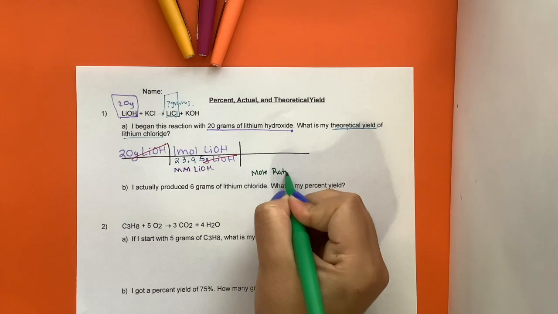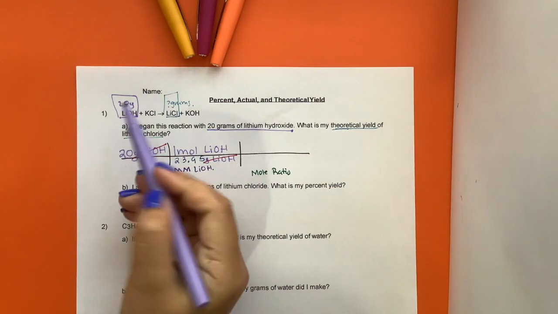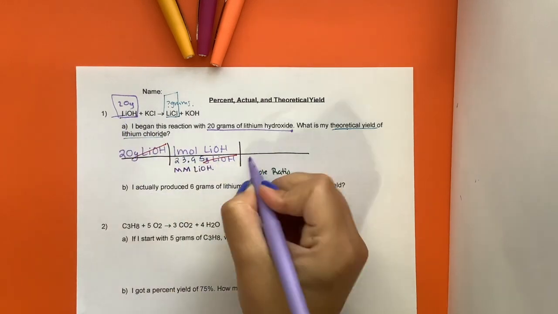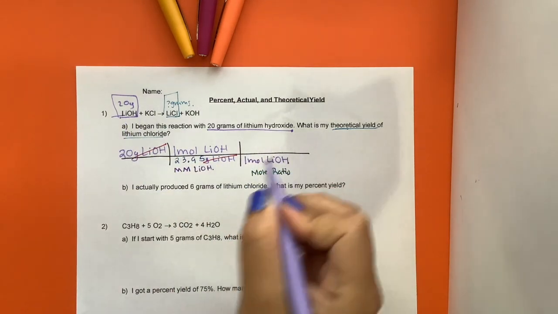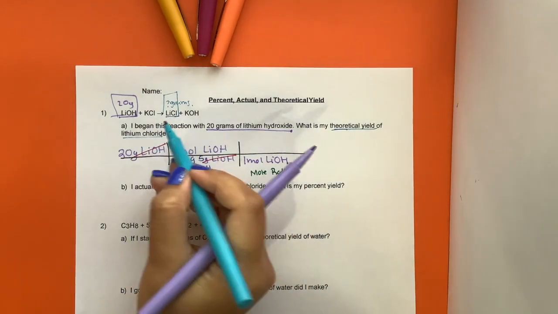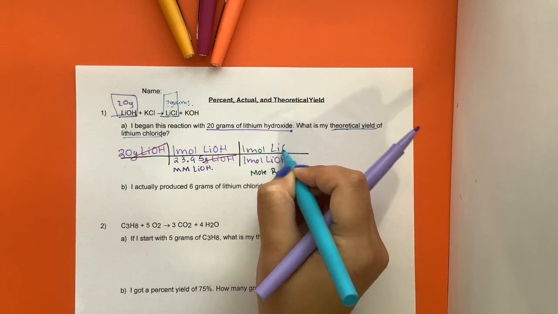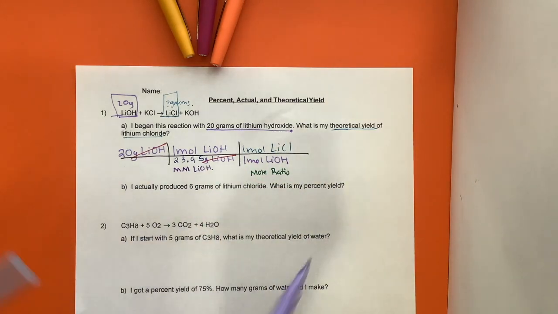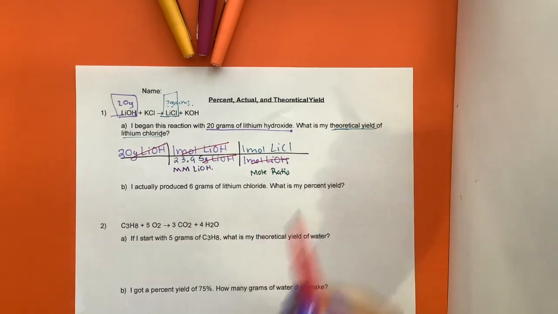Okay, and this mole ratio comes from your balanced chemical equation. And according to my balanced chemical equation, there's 1 mole of LiOH for every 1 mole of LiCl. Okay, I put the moles of lithium hydroxide in the bottom, so like this they cancel each other out.